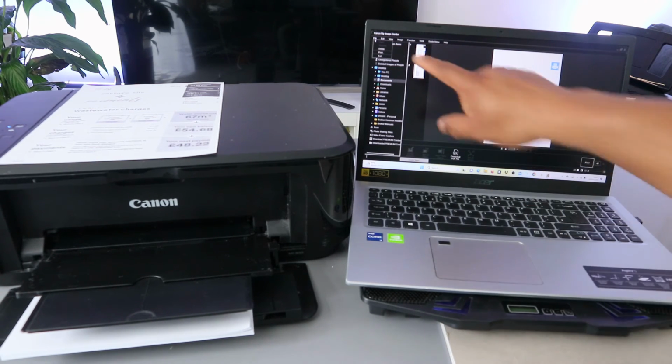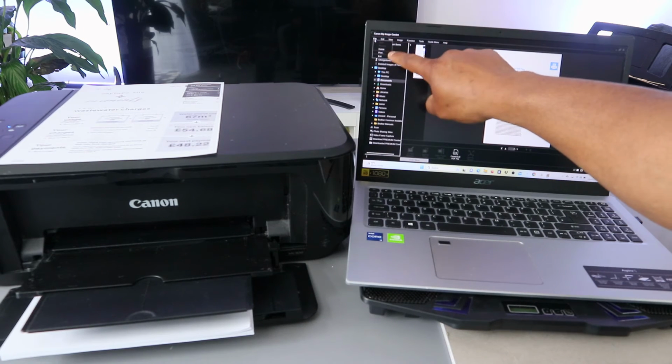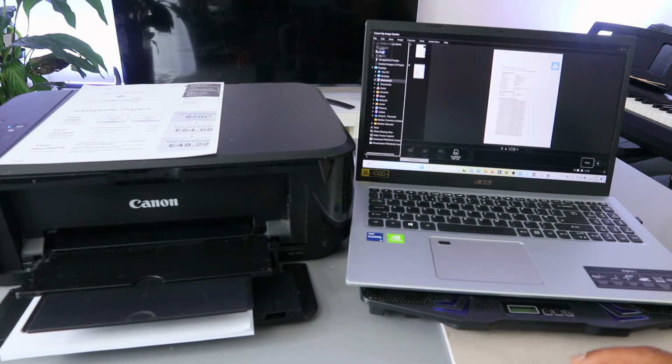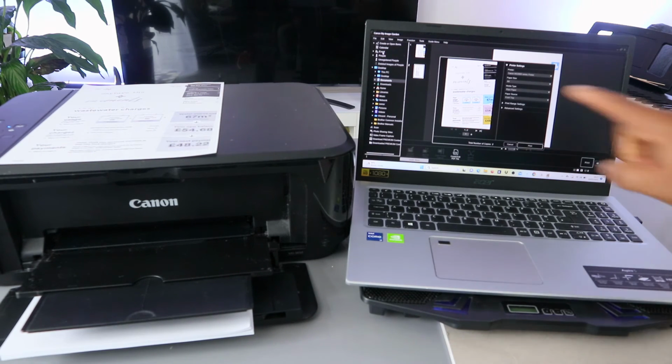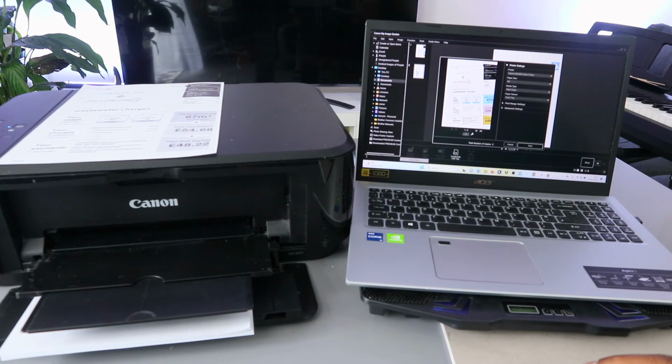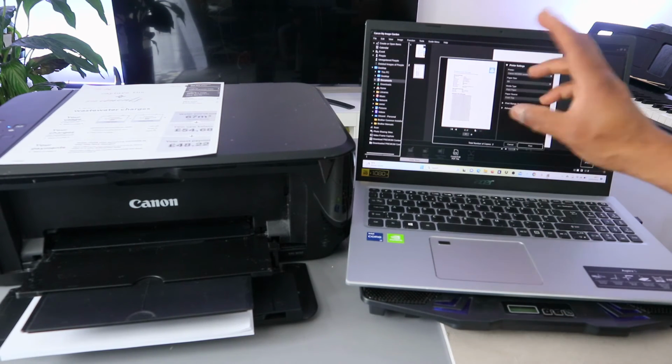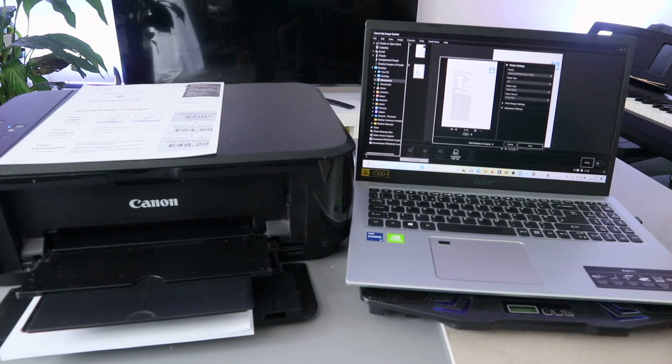When you select file, it gives you the option to delete, print, or exit. Select print. Then you wait, and I can see this is page 1, and you see the second page, so you are printing 2 pages.